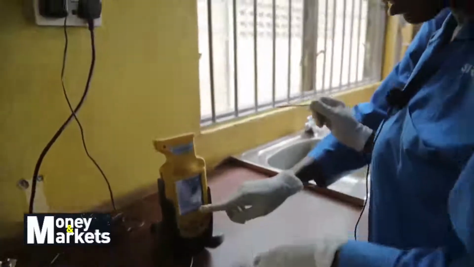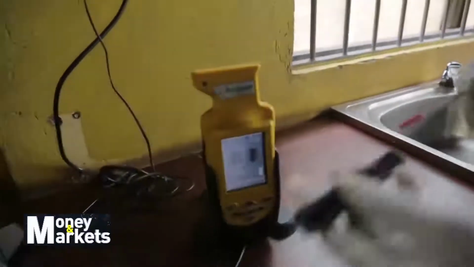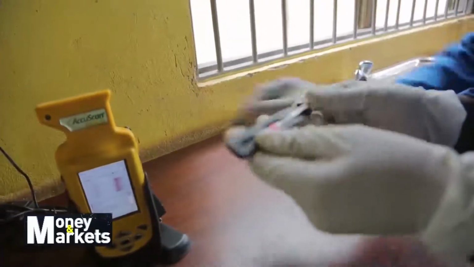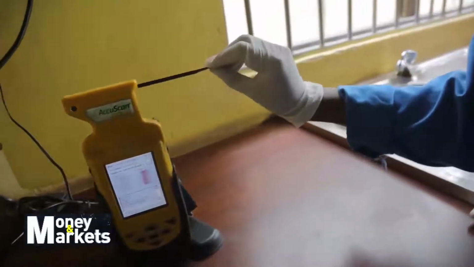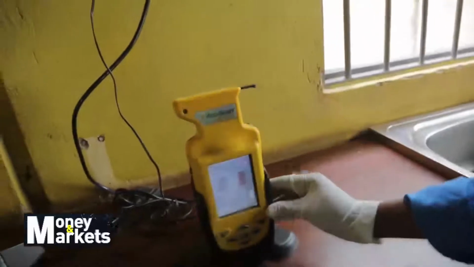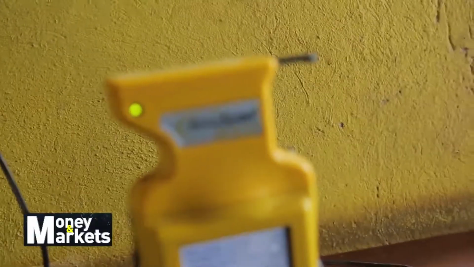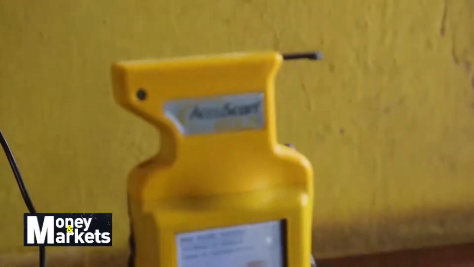After the 6 minutes, you get your strip and put it here. It's a very, very fast experiment. You have to be very fast. And then put it in your AccuScan Gold. And then you get 2.9 ppb.